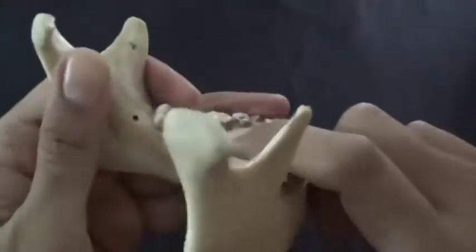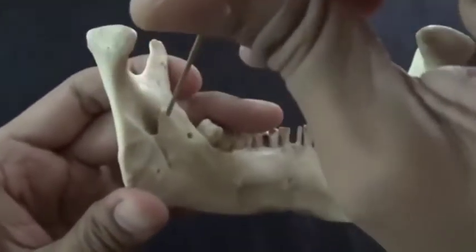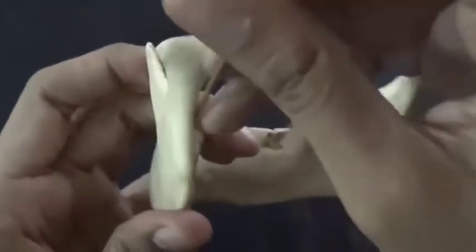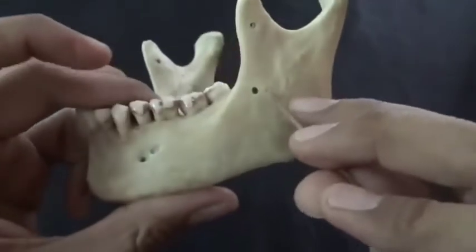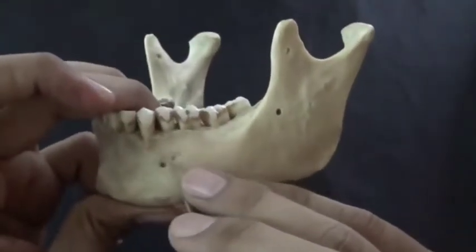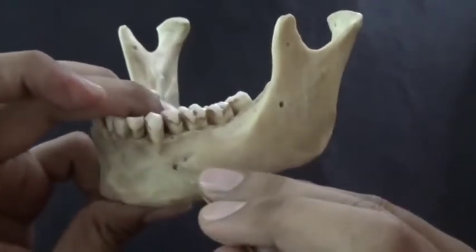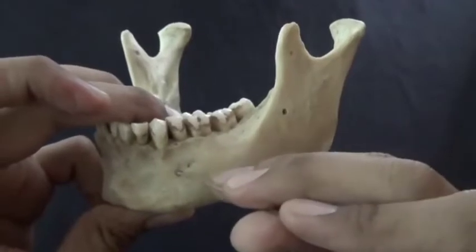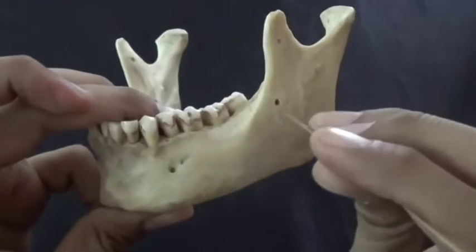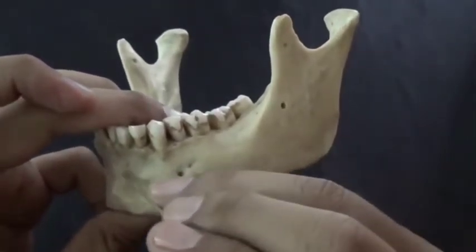The medial surface just above the center has got a foramen. This is called the mandibular foramen, and the inferior alveolar nerve and vessels pass through it. This mandibular foramen will lead to a mandibular canal. On reaching the point between the two premolars, this mandibular canal will divide into incisive canal and mental canal. This mental canal will open up in the form of mental foramen. The inferior alveolar nerve and vessels will divide into mental nerve and vessels and incisive nerve and vessels.